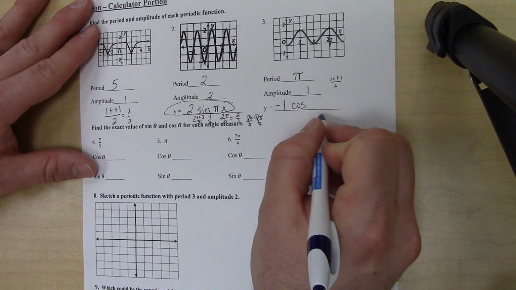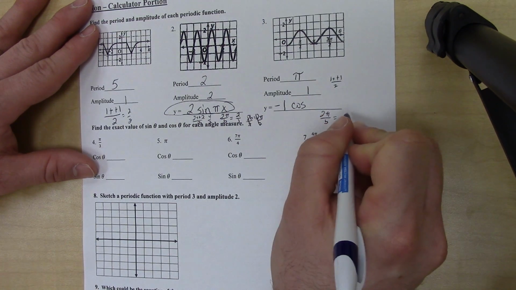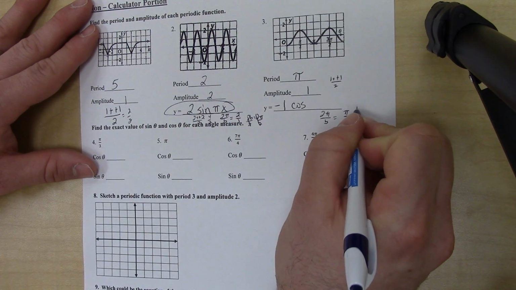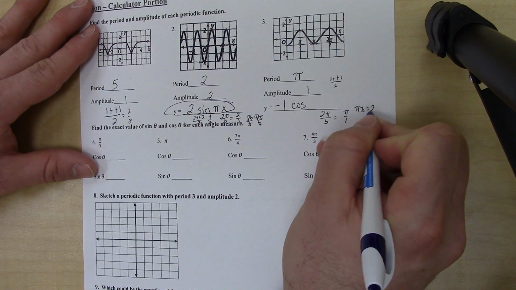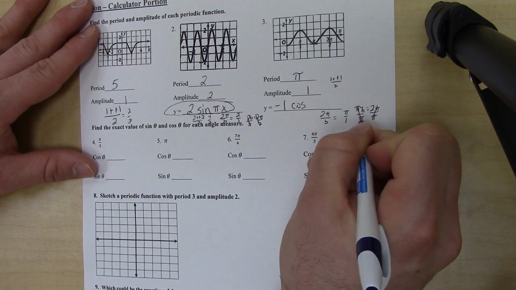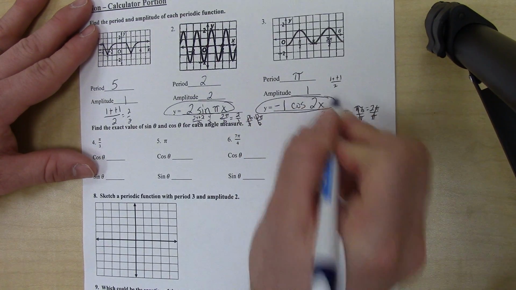Again, to find my b, I'm going to take 2 pi over b and set it equal to my period, which is pi, cross multiply, and divide. Those cancel, b equals just 2, and then put an x on there. And I'm done with that.